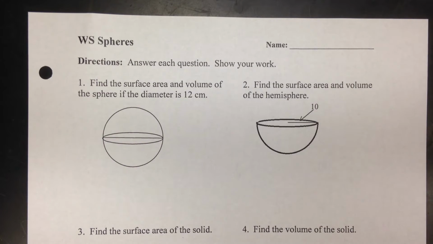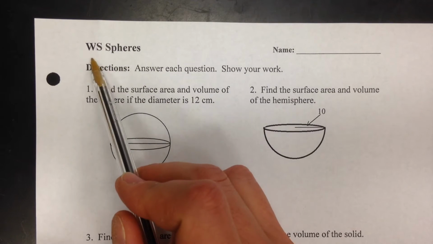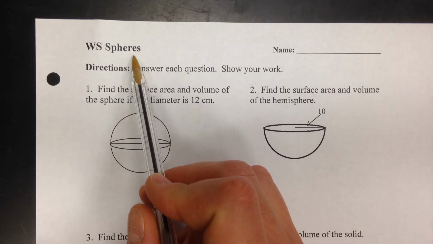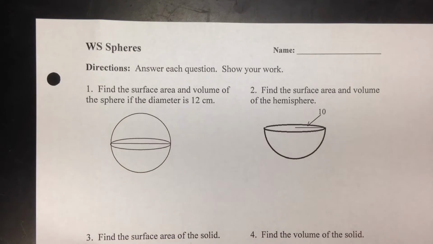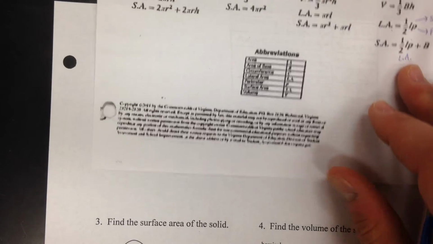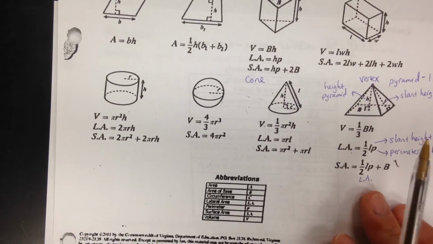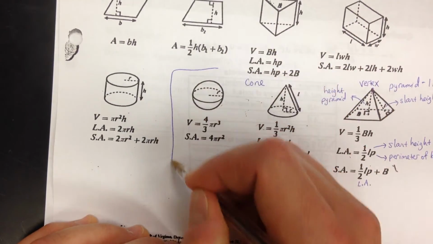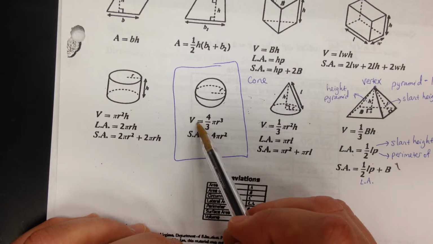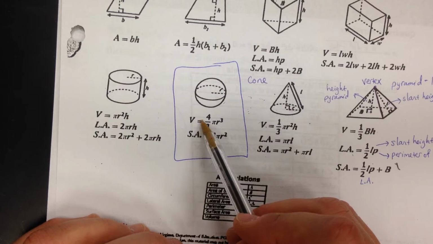Alright, geometry fans, our topic for today, three-dimensional figures. Let's talk about spheres. So let's talk about what happens when you take that ball, that three-dimensional circle. Well, I'm going to go to the formula sheet first. And here's your sphere. And what you'll notice about this is that you only have two formulas for a sphere.